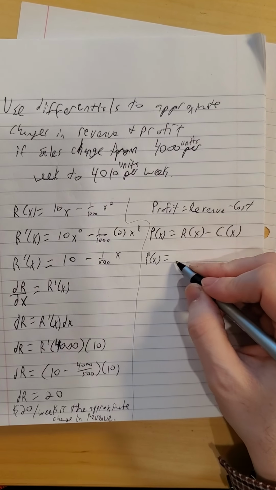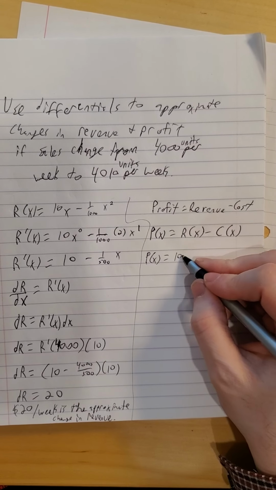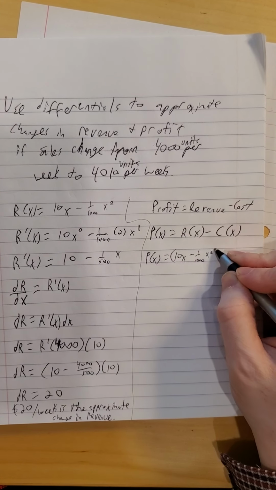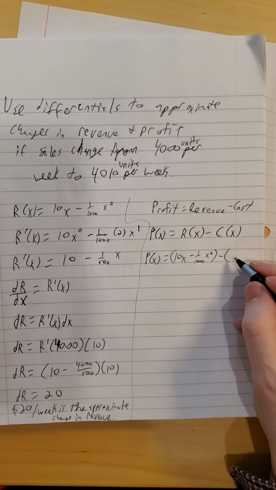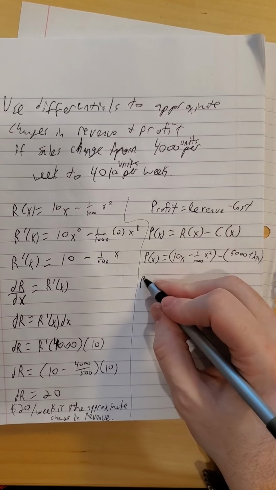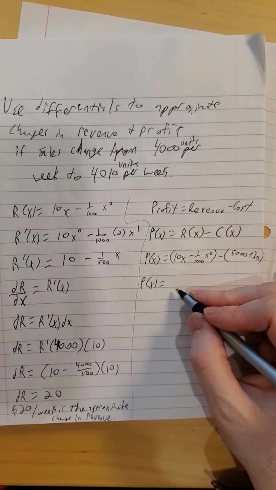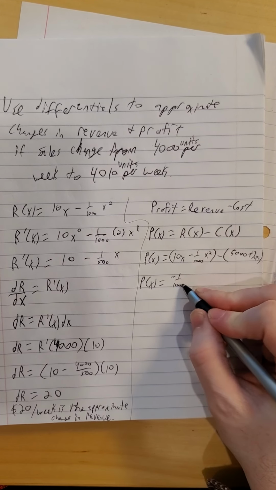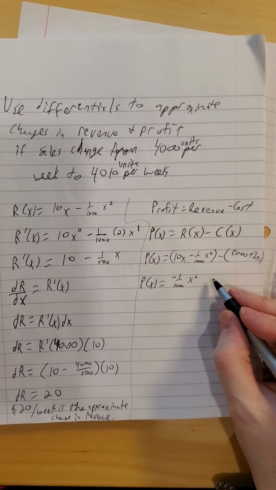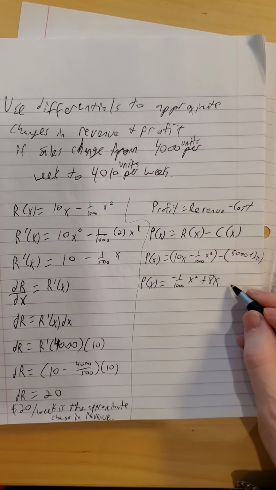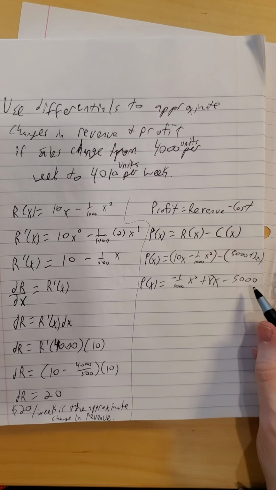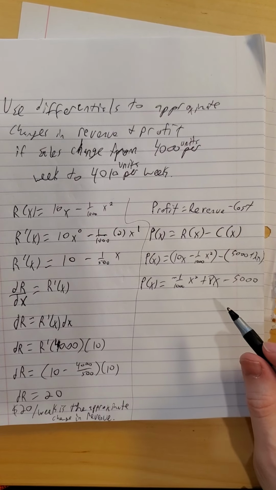So P of x, revenue from the previous page, was 10x minus 1/1000th of x squared, and we subtract off the cost, 5,000 plus 2x. So our profit function, P of x, negative 1/1000th of x squared. Let's see, we have a 10x and we have minus 2x, so plus 8x, and then minus 5,000. 5,000 would be sort of your fixed expenses on that.